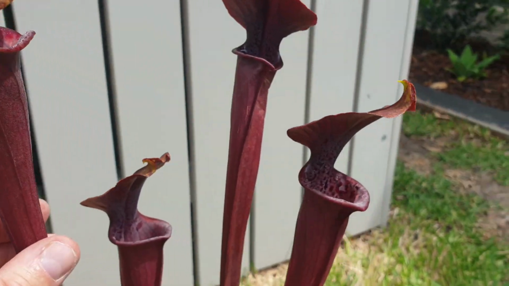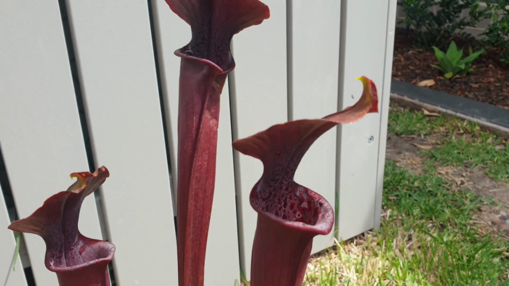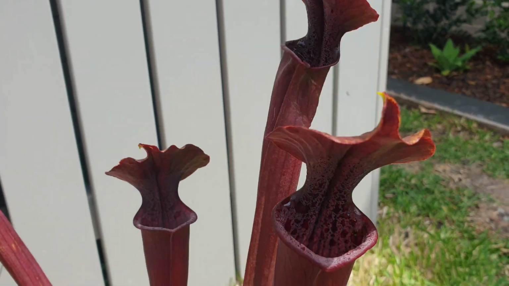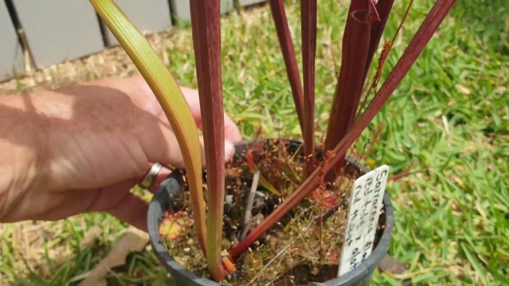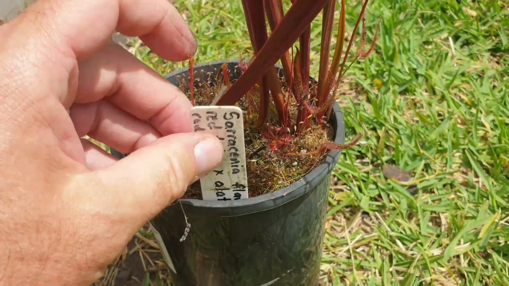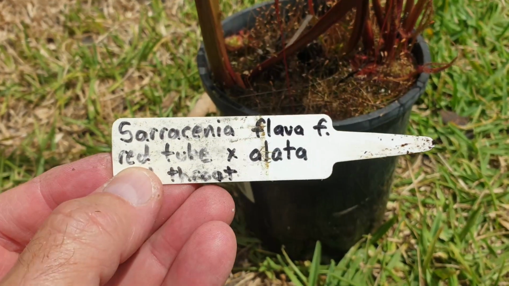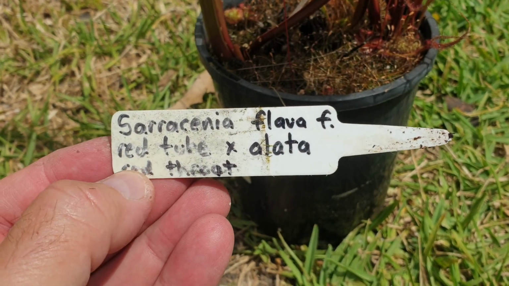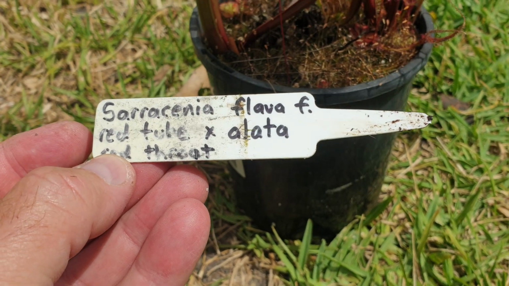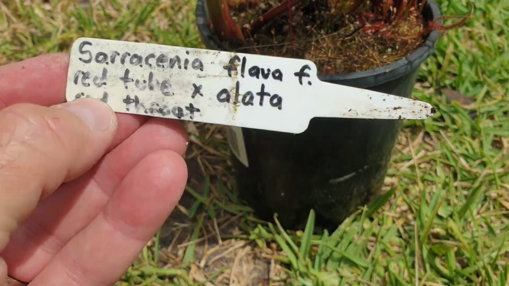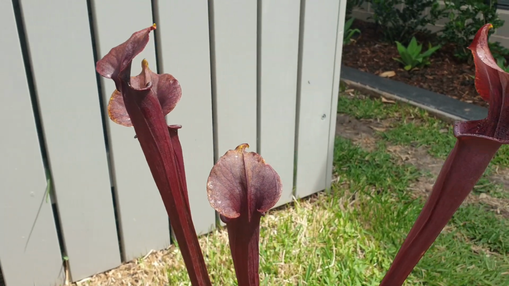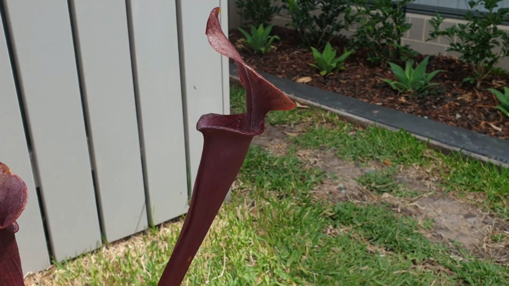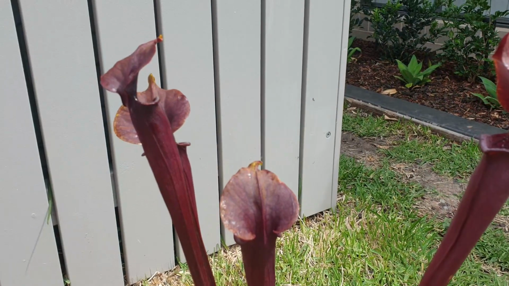Very, very striking plant indeed. Look at these burgundy red pitchers and hoods. So from my supplier I got these plants, and it came with this tag here, Saracenia flava form red tube crossed with nalata red throat. Flava and nalata are two different species, and through selective breeding, the red tube and the red throat, it's come up with this striking hybrid.